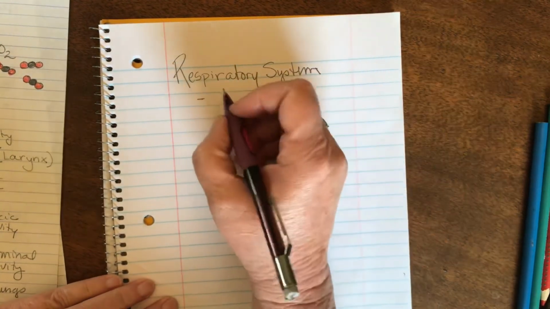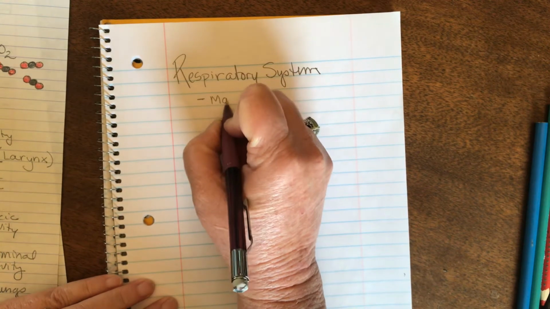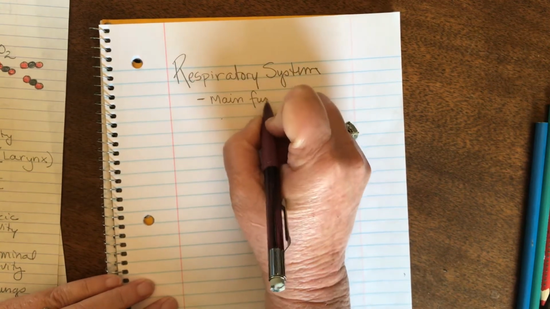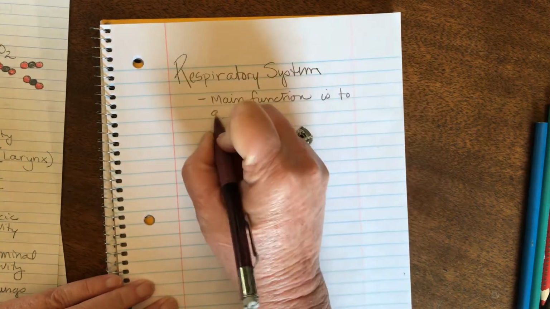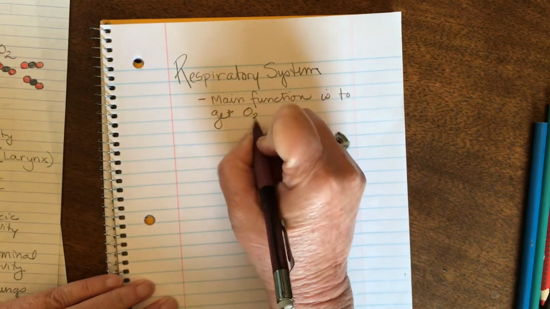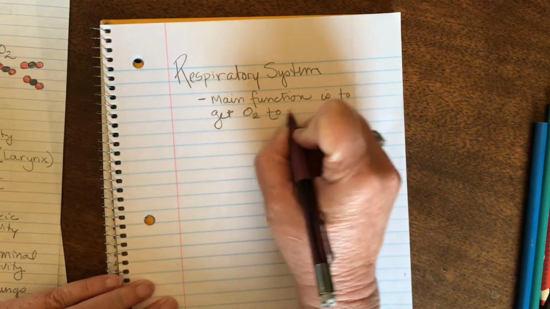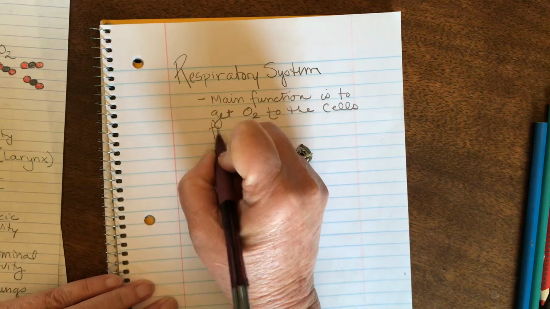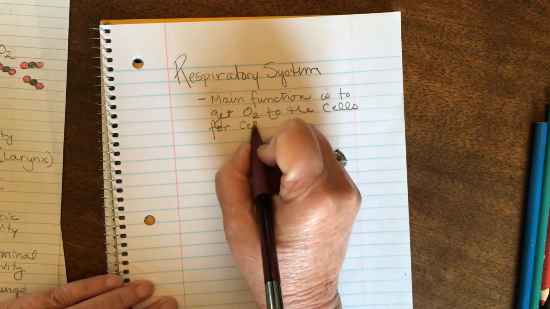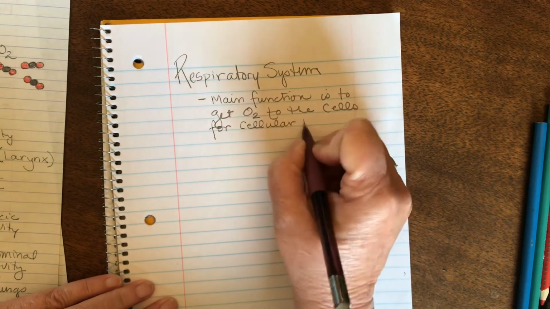So the respiratory system's main function is to get O2 to the cells for cellular respiration.